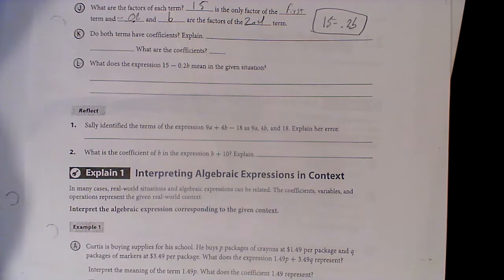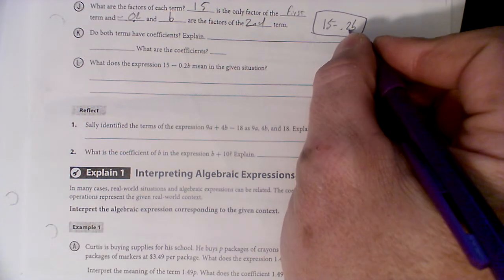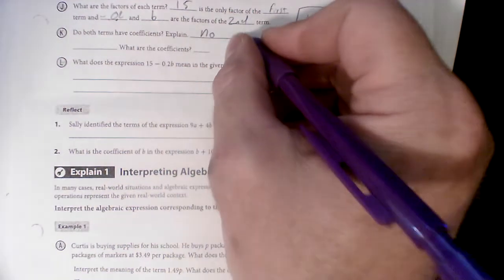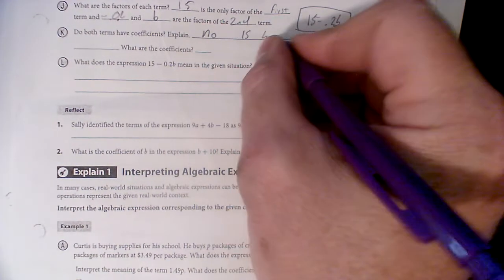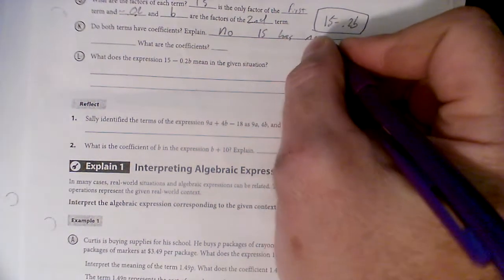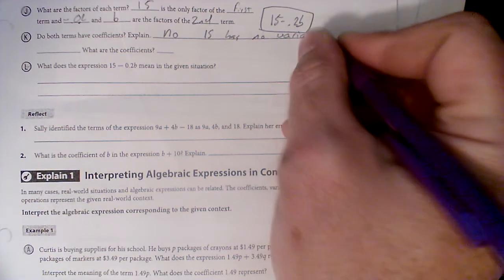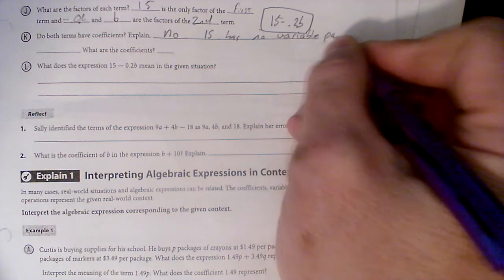All right. So when we look at that, it says, do both terms have coefficients? Well, this one looks like it has a coefficient, but no, 15 has no variable part. To be a coefficient, the number has to be in front of the variable. What are the coefficients?